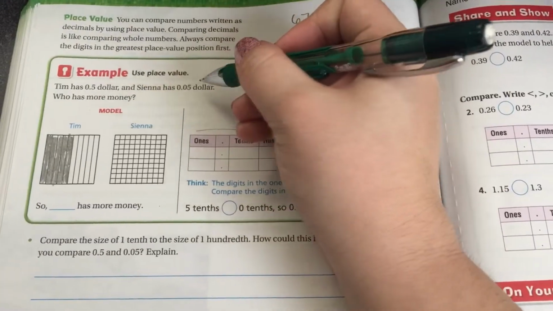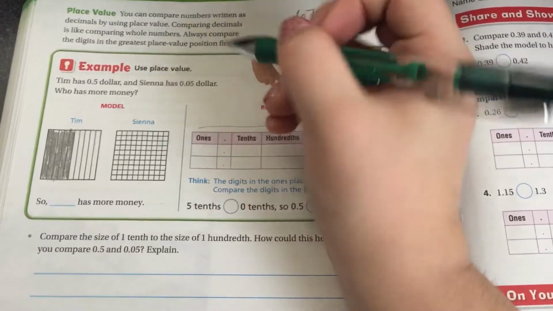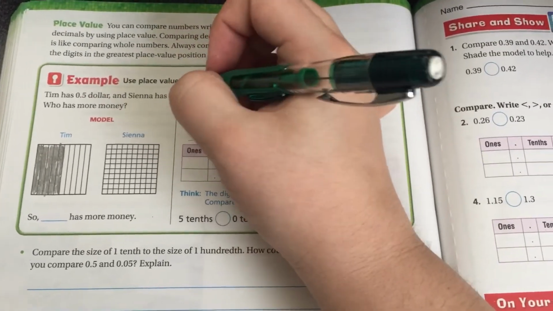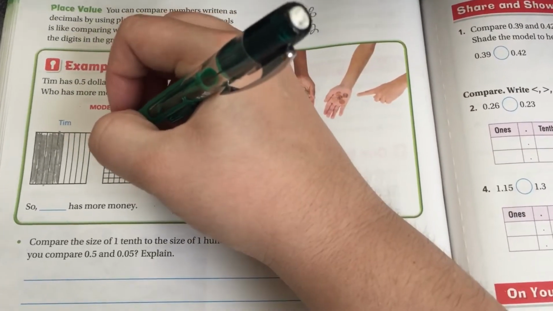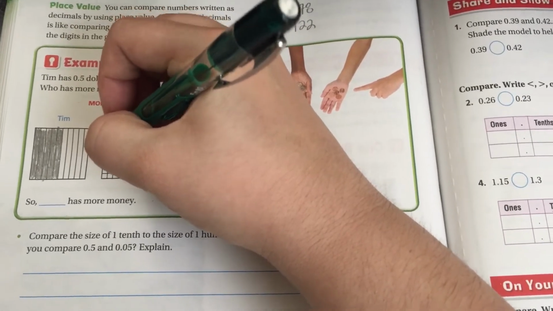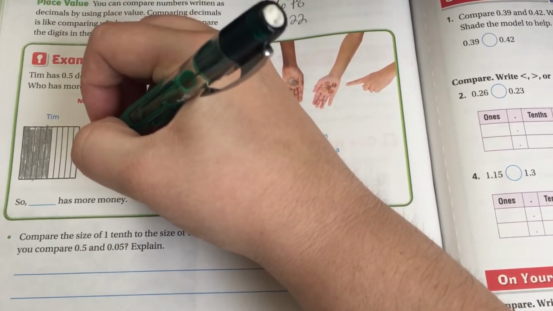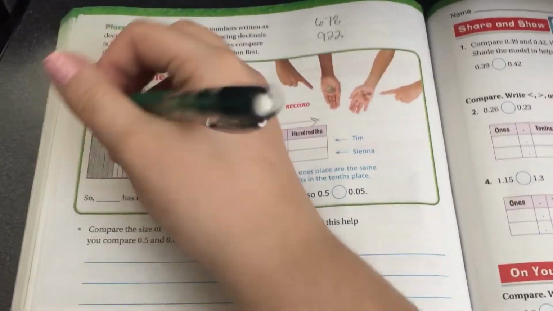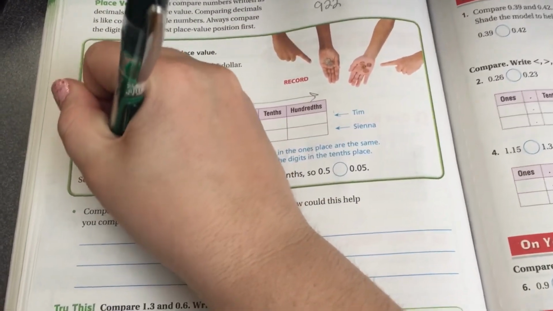And Sienna has 5/100 of a dollar. I'm getting my words mixed up today, which means I'm going to fill in 5 boxes. Not 5 sticks, but 5 boxes. So by this, it's pretty easy to see that Tim has more money.